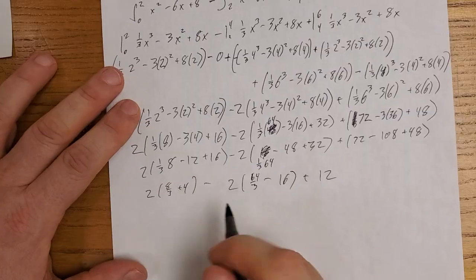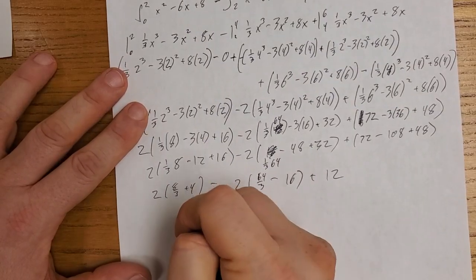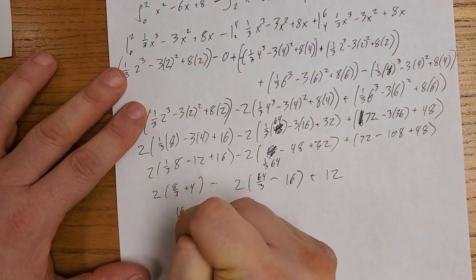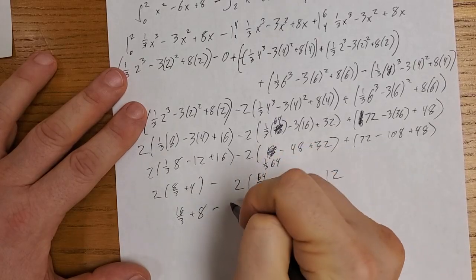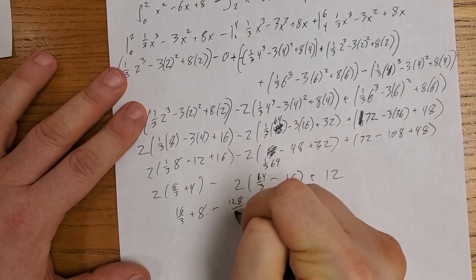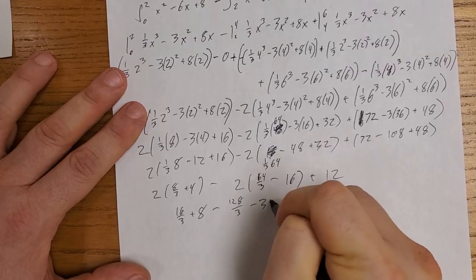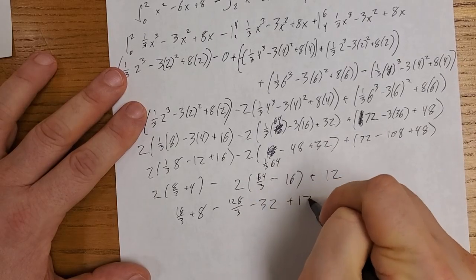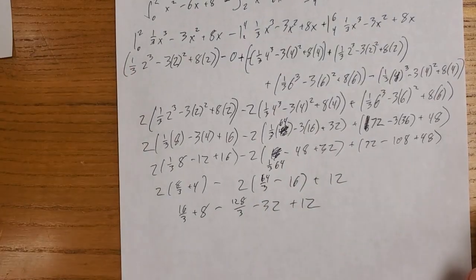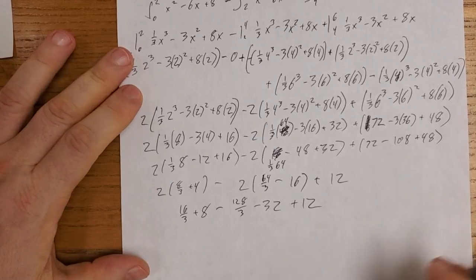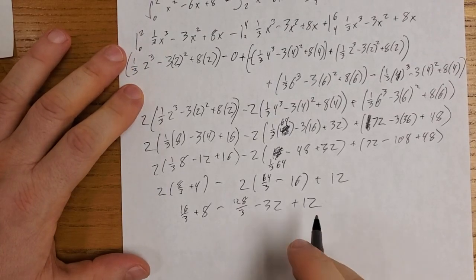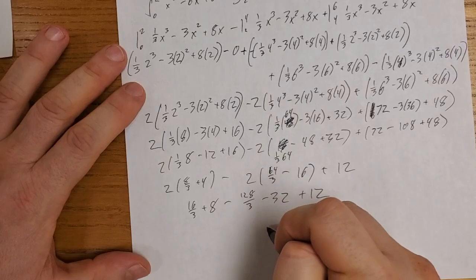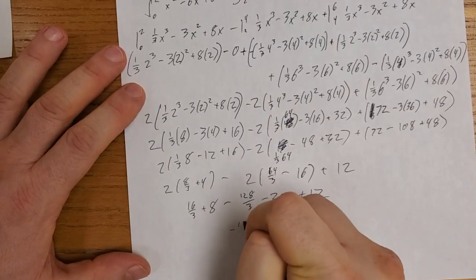And if you multiply things through, we have 16 thirds plus 8 minus 128 over 3 minus 32 plus 12. And if you have 8 plus 12 is 20, minus 32 is minus 12.